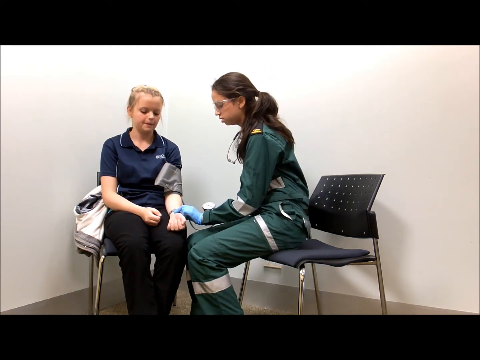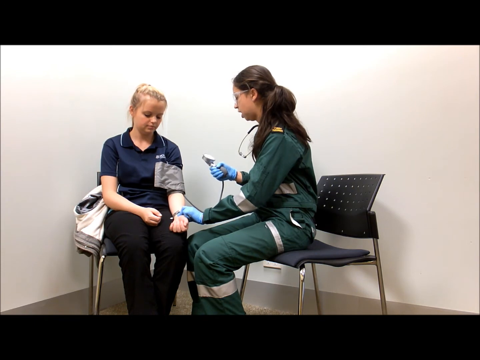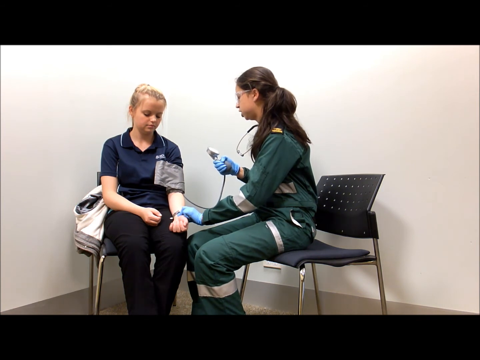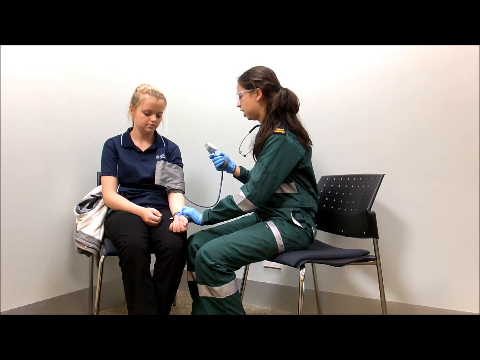And once I've found her pulse, I'm going to pump up the blood pressure cuff until I can no longer feel this pulse. Once I've reached this point, I'm going to slowly release the pressure on the blood pressure cuff until I can feel her pulse again and record this as her systolic blood pressure.